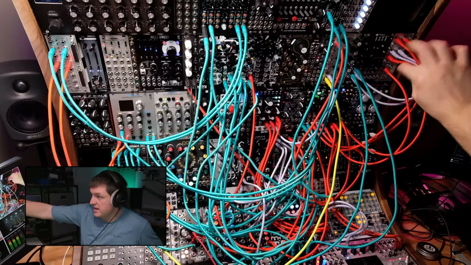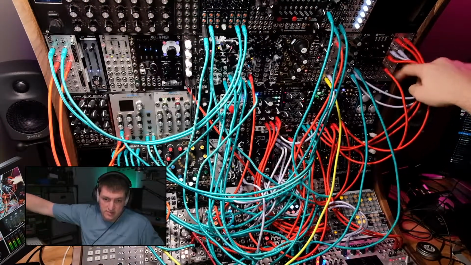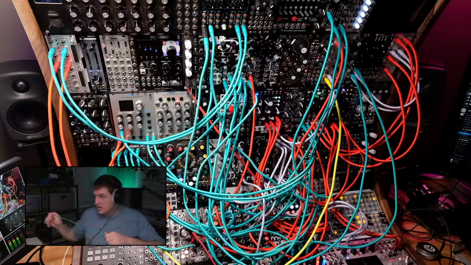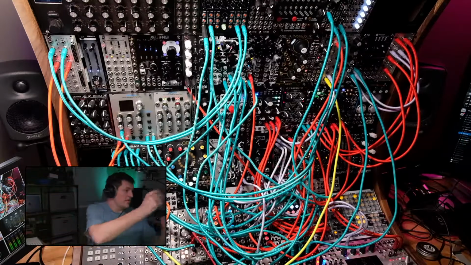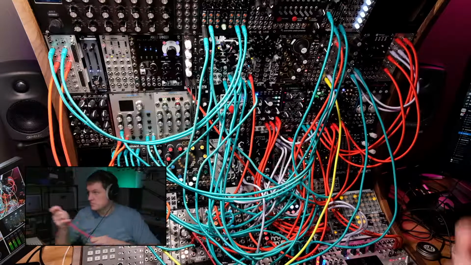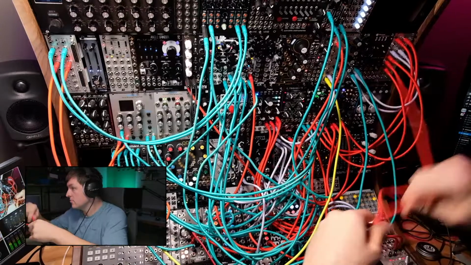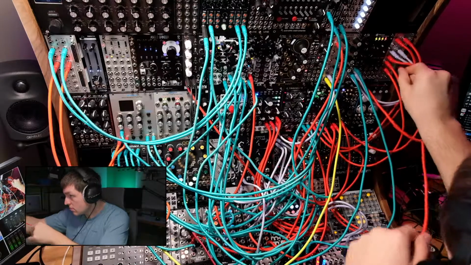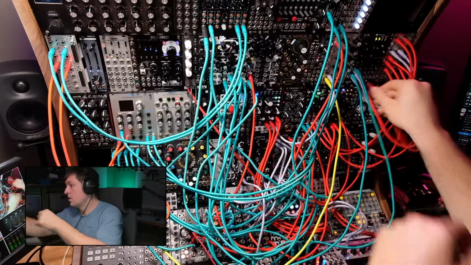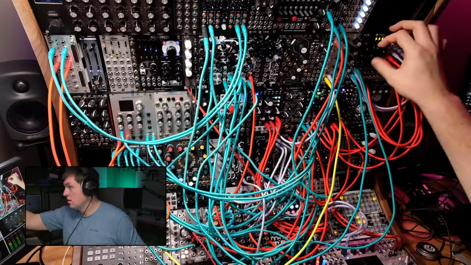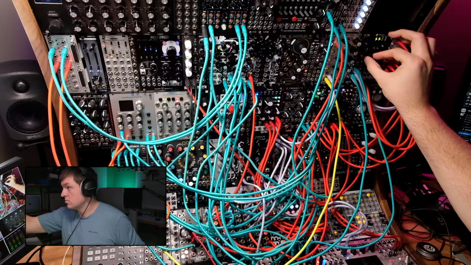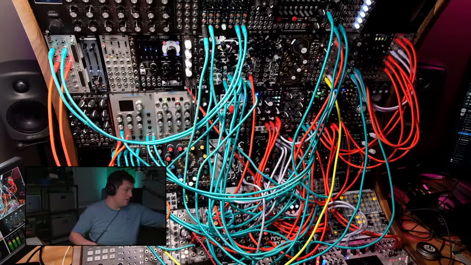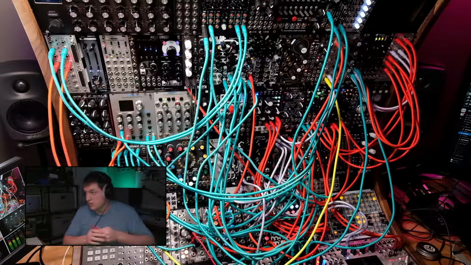I don't know if you can see this, but now the audio is actually coming out of the modular. So as a hypothetical, let's patch it into the Monsoon. Why not? And we can take the Monsoon output and patch it back into one of our inputs over here.